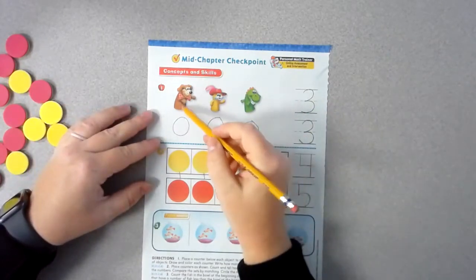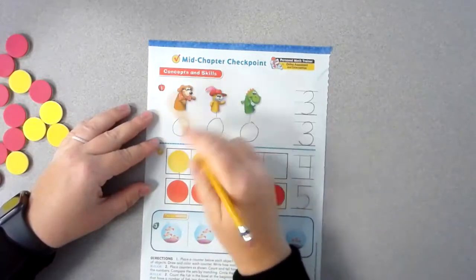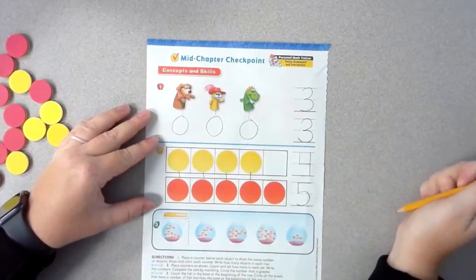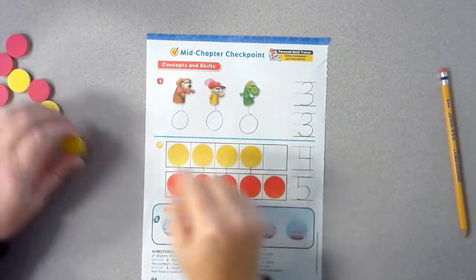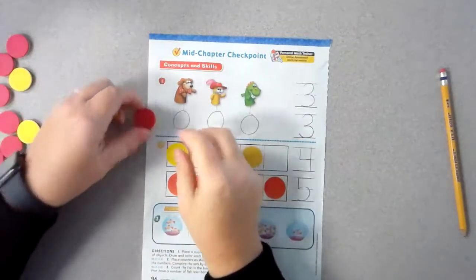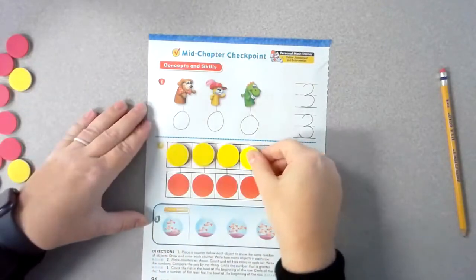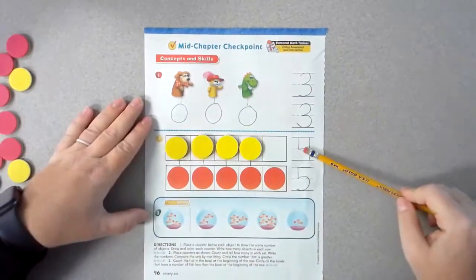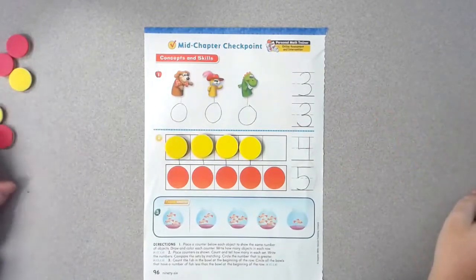And because it's the same, they each have a partner, they're the same number. We're going to need to place our counters for these ones. 1, 2, 3, 4. So you're going to practice writing your 4 on the line like I did, down and over, down once more.